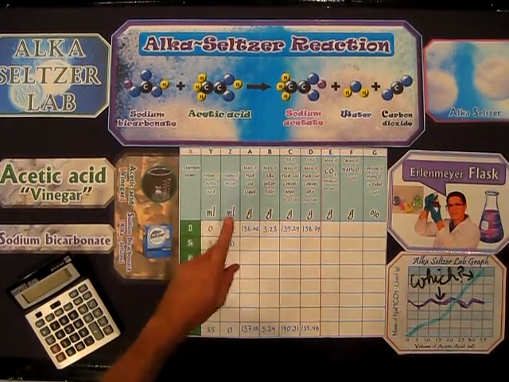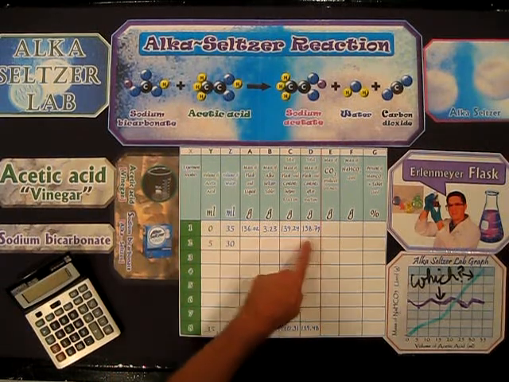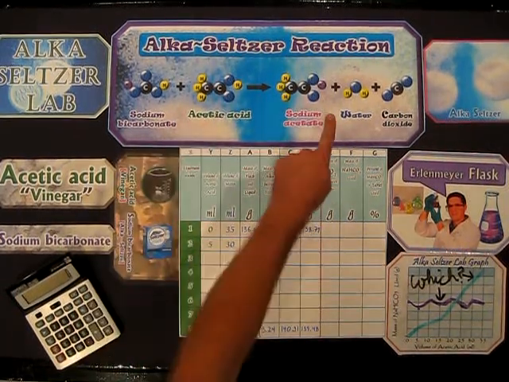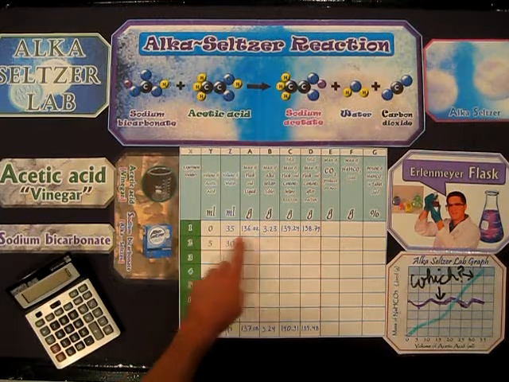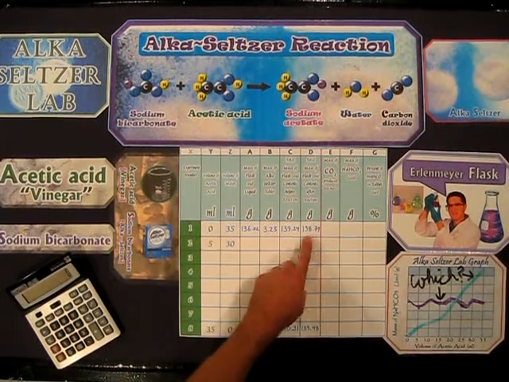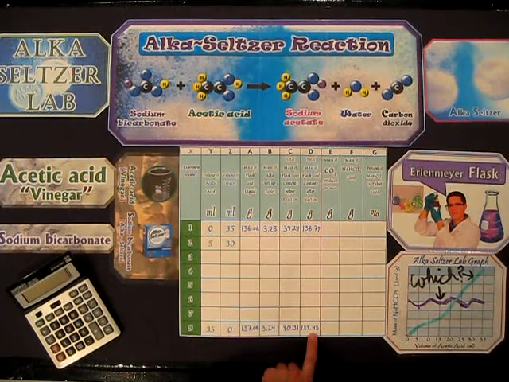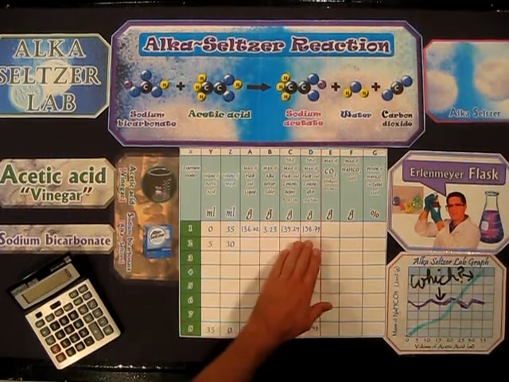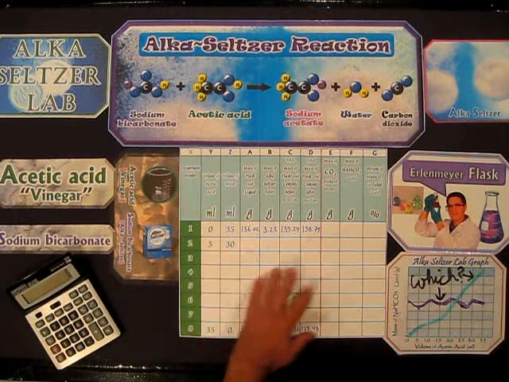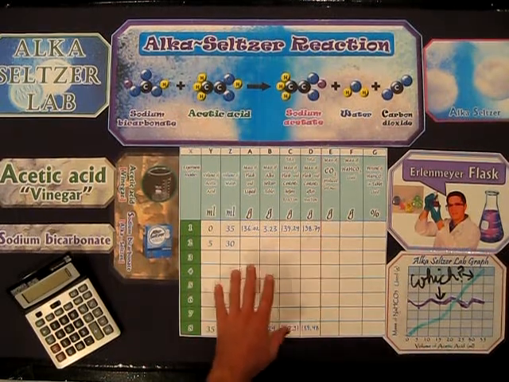Okay, so now that we've got our data from the Alka-Seltzer lab, I've written down the number from experiment 1 and the number from experiment 8, and we're going to use those numbers to finish the table. And of course, you've got the other ones from the second video.